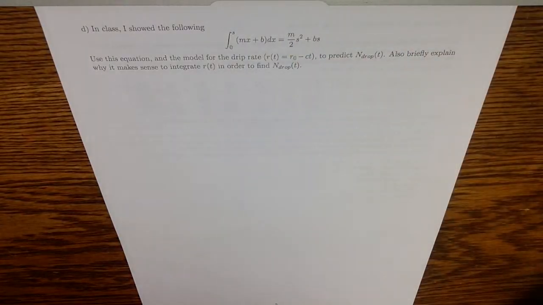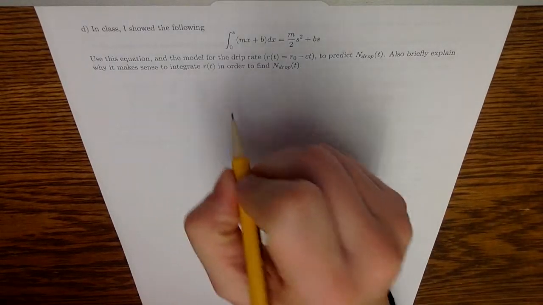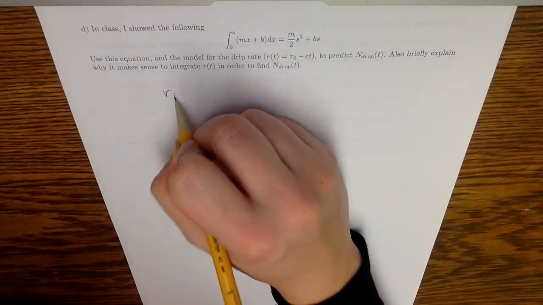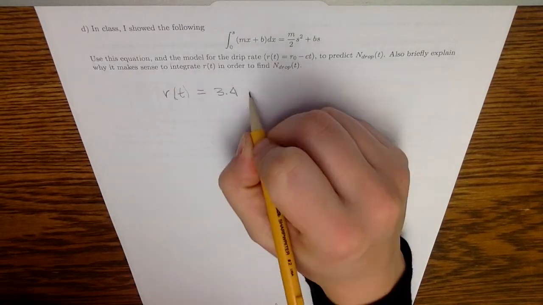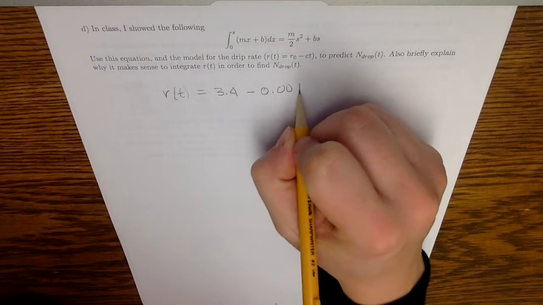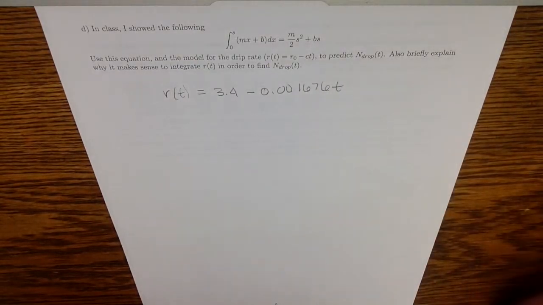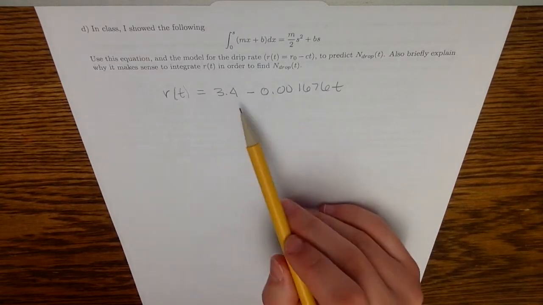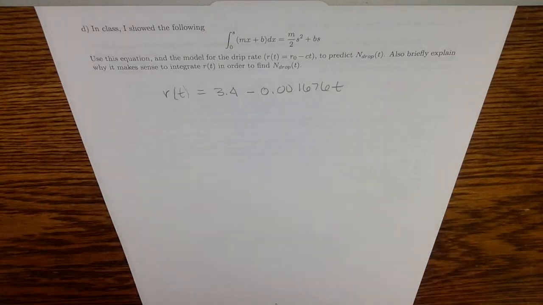Okay, so now we've plotted the line of best fit. Just a reminder, the line of best fit that I calculated was R of T is 3.4 minus 0.001676 T. You should have something somewhat similar. If you have anything varying by a lot, or not a negative sign here, check your work, you probably have a problem.